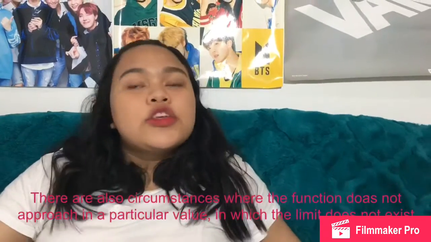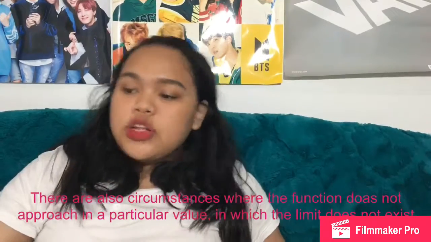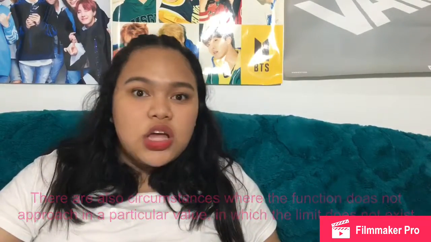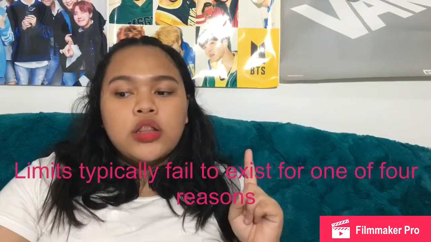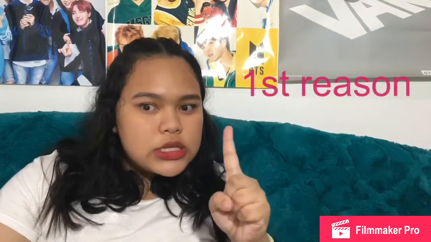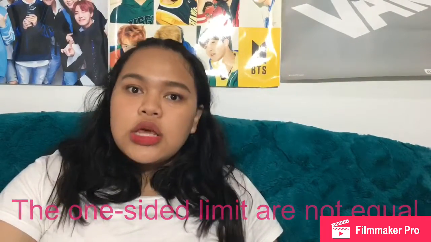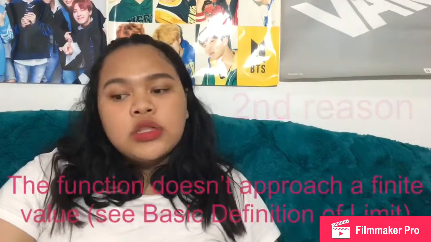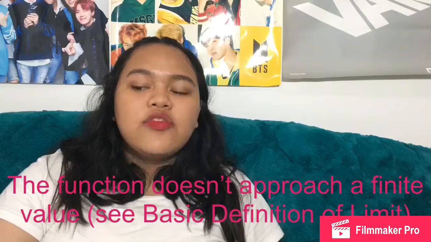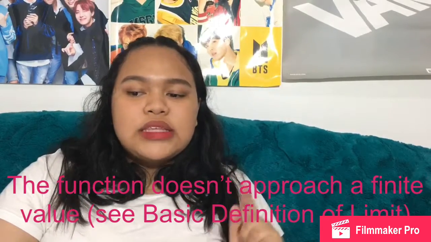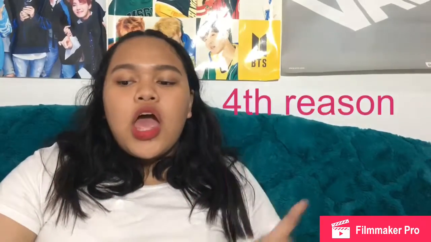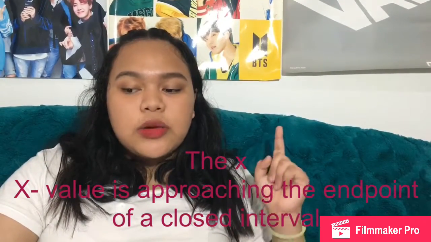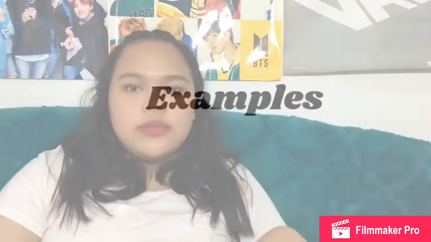There are also circumstances where the function does not approach a particular value, in which case the limit does not exist. Limits typically fail to exist for one of four reasons. First reason, the one-sided limits are not equal. Second, the function approaches an infinite value. Third, the function does not approach a particular value. Fourth, the x value is approaching the endpoint of a closed interval.